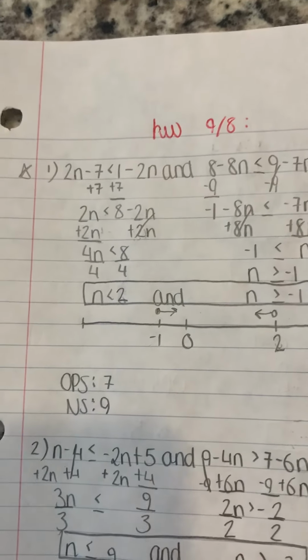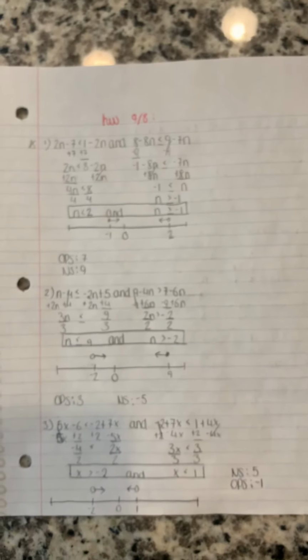Here's the graph and here's an OPS. And then there's the work for 2 and 3.